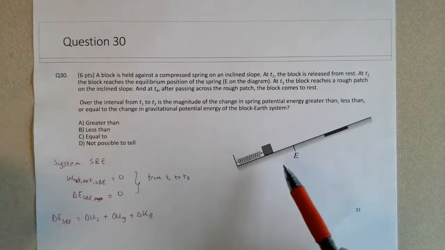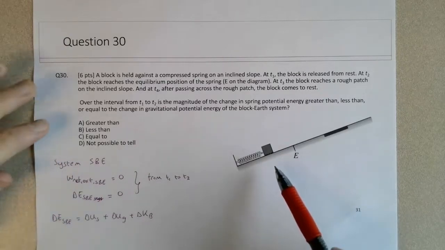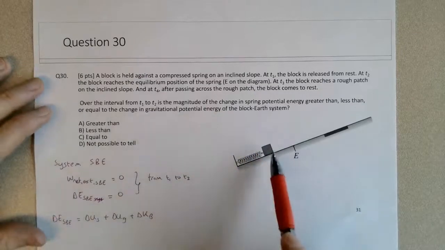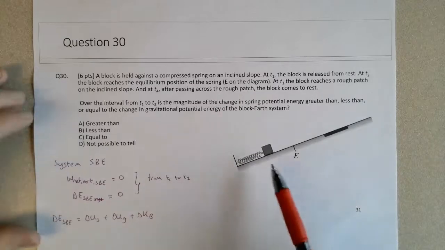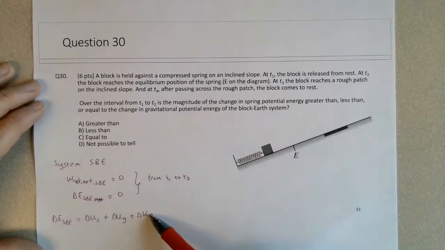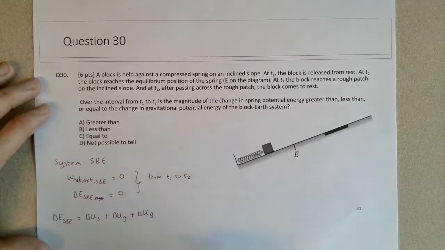Again, I'll stay on the updated version that the block is only held against the spring, it's not attached to the spring. So once the spring gets to equilibrium position, the block keeps going, so I know the block has an increase in kinetic energy.